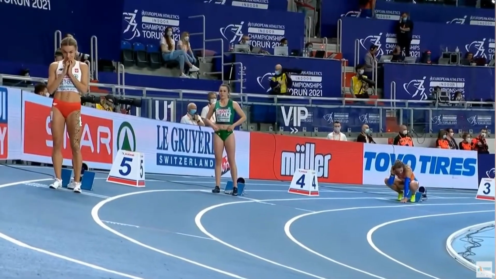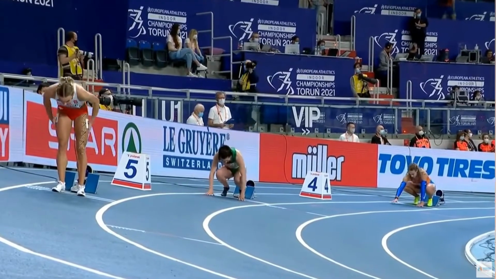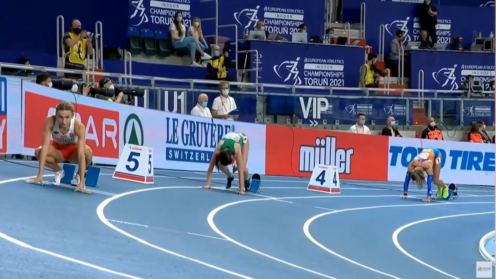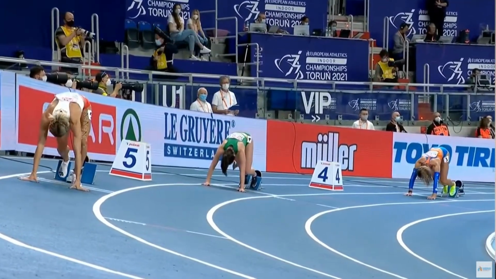Now there's an important differentiation between running the bend outdoors and the bend indoors. Firstly, we must talk about the dimensions of an athletics track. Why are we talking about this? Well, an athletics track outdoors is 400 meters. An athletics track indoors is 200, and as a result, the bends are sloped, or in other words, banked. Therefore, the way we run them is going to be slightly different.